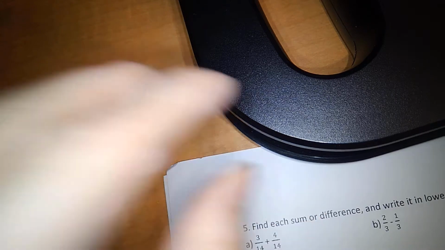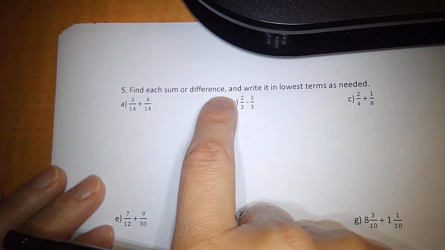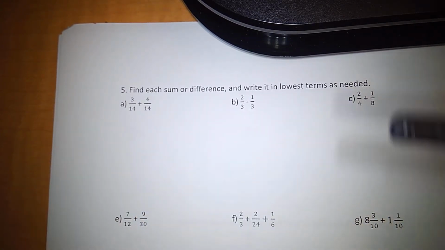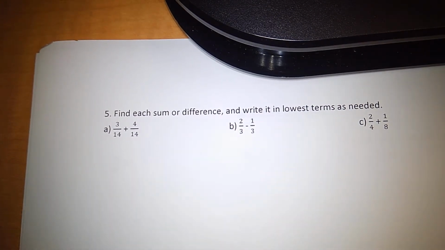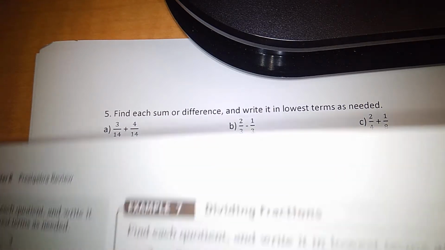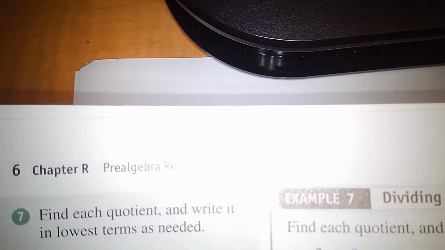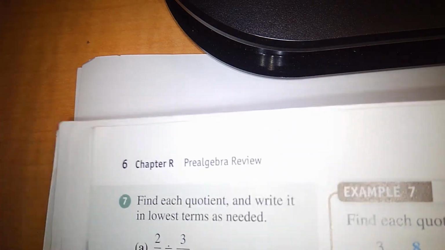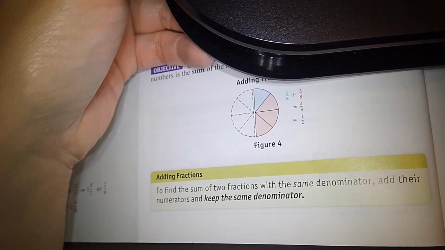Well, let's turn to page 2. Okay, let's turn to page 2. We will work on sum or difference of the fractions. So how to do this? Sum or difference of the fractions. In our textbook we have a review section. This is actually in the review section, review section 1, the R1. So let's look at how to add and subtract the fractions.